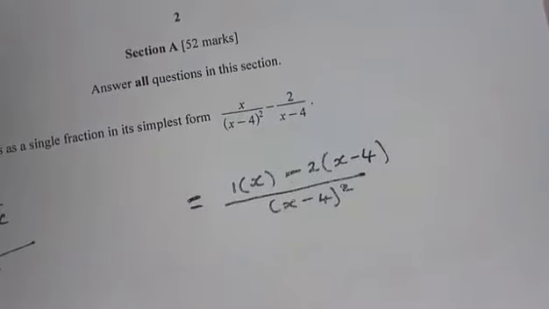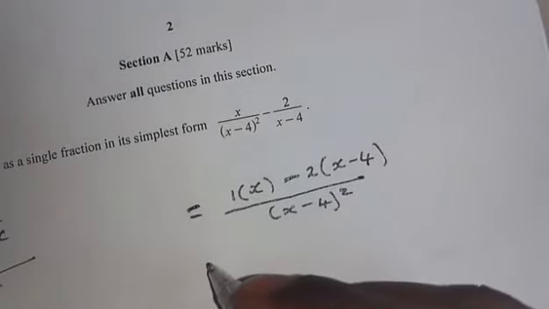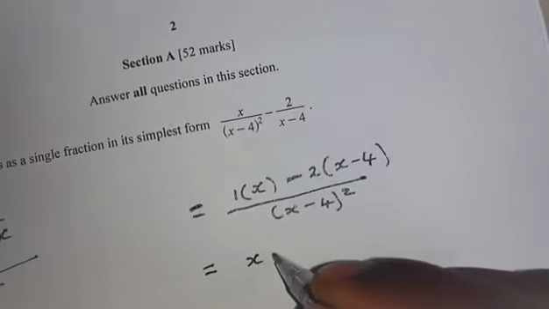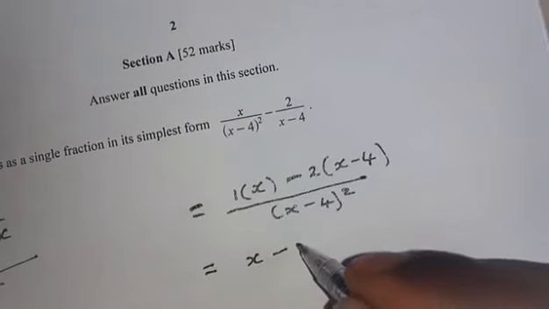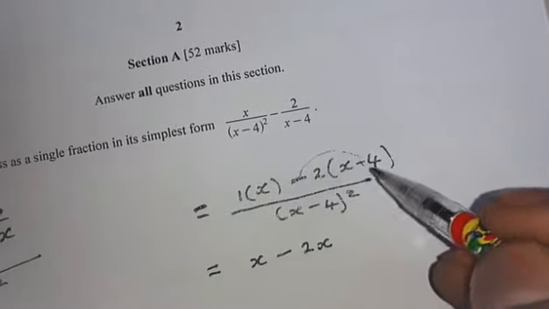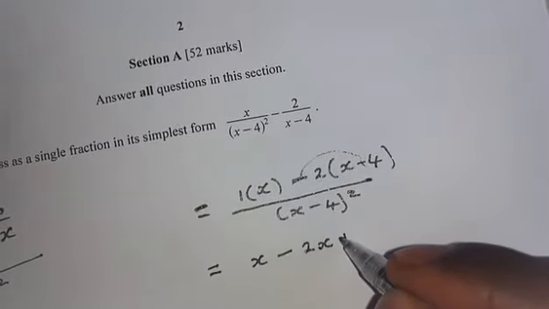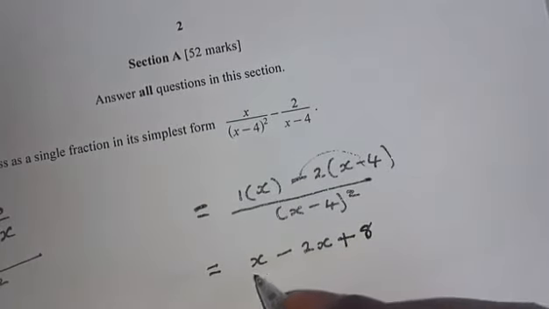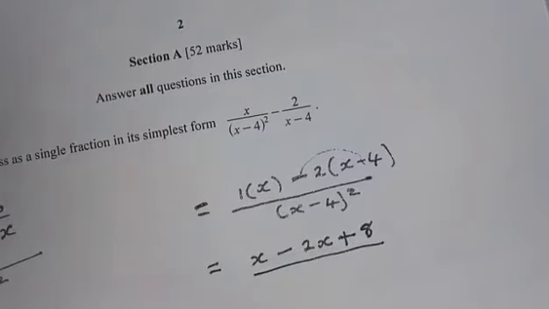Then after that, we need to remove brackets on our numerator. So 1 times x, you get x. Then minus 2 times x, you get minus 2x. Then negative times negative, you get plus. Then 2 times 4, it produces 8.